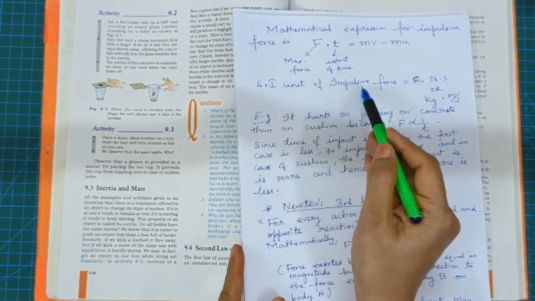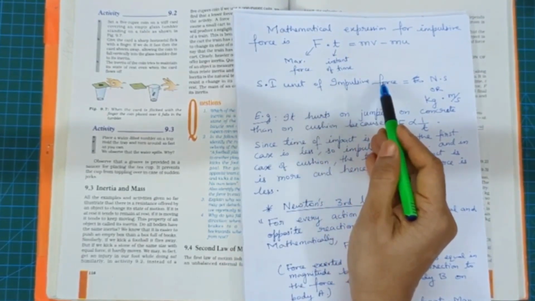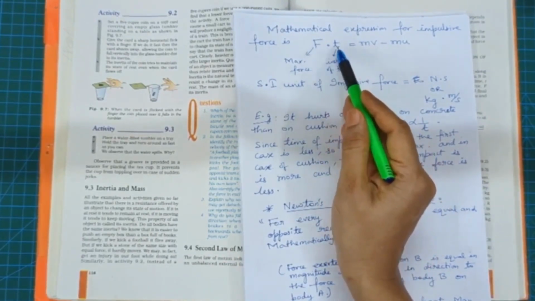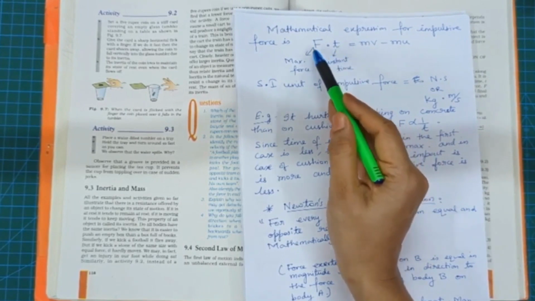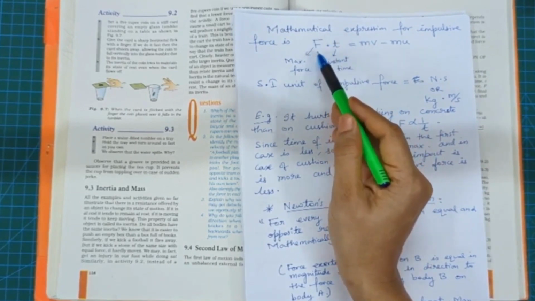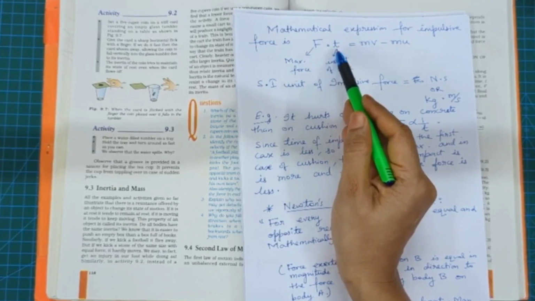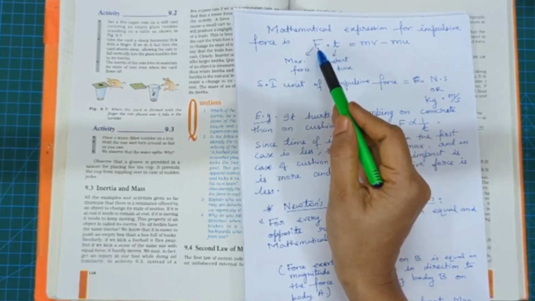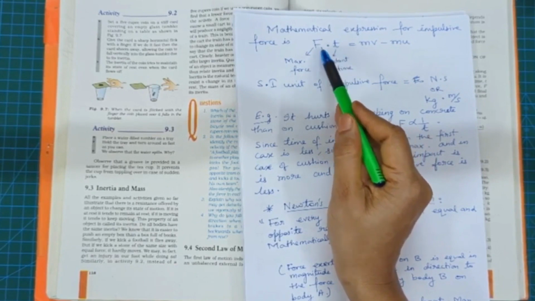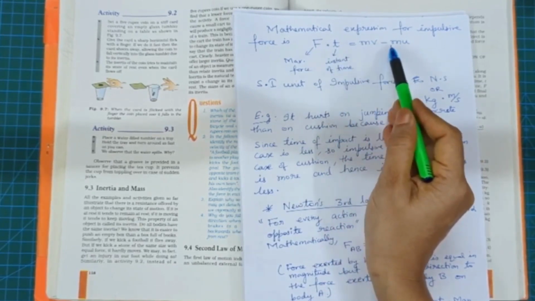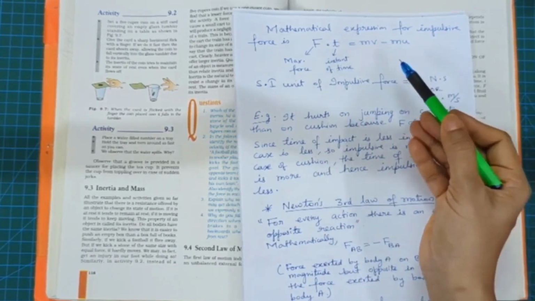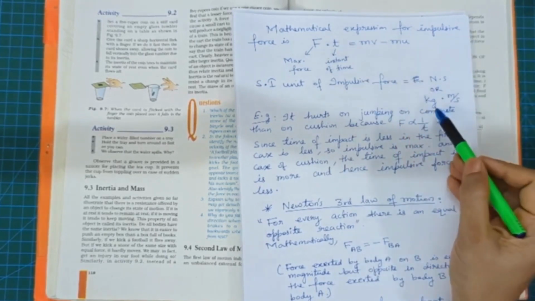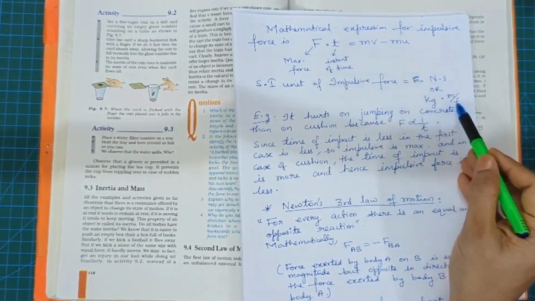SI unit of impulsive force. The SI unit of impulsive force is Newton second. Impulsive force is not just force, it is force into time. So impulsive force is measured in terms of Newton second, and since this is equal to change in momentum, impulsive force can also be measured in terms of the unit of momentum, that is kilogram meter per second.